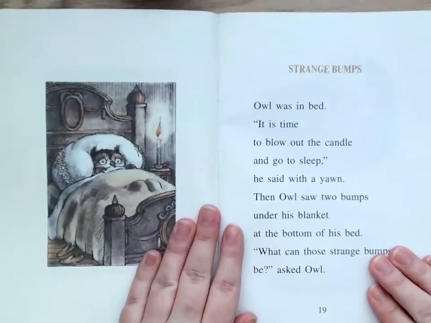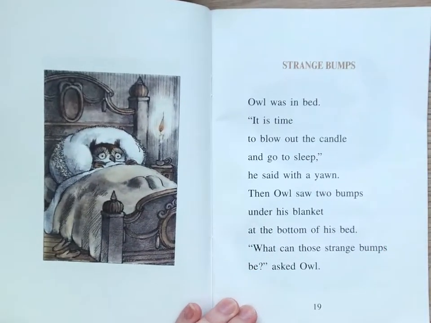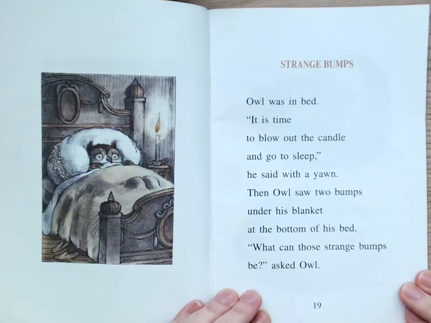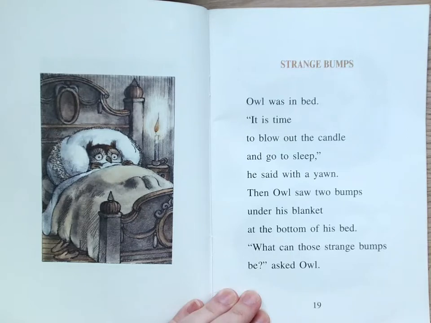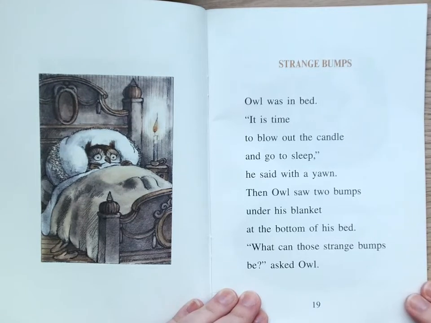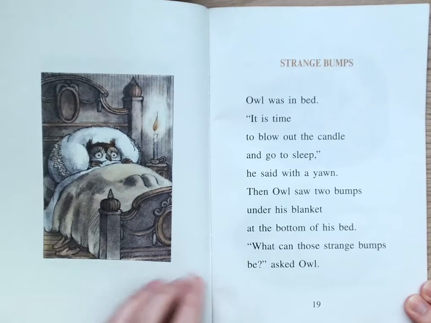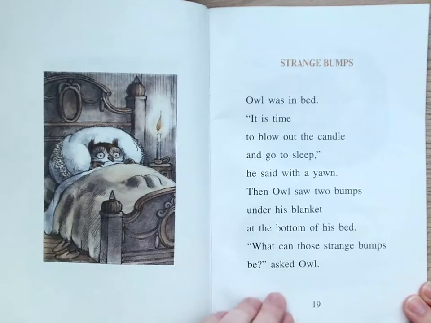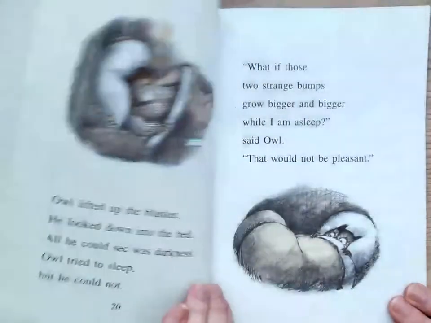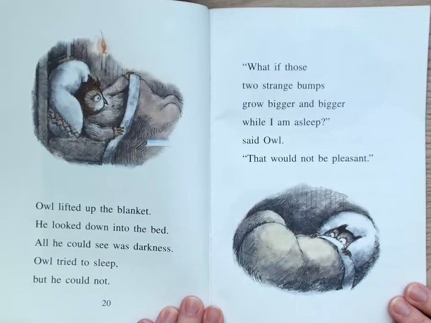And here it is. Strange Bumps. Owl was in bed. "It is time to blow out the candle and go to sleep," he said with a yawn. Then Owl saw 2 bumps under his blanket at the bottom of his bed. "What can those strange bumps be?" asked Owl. "Do you see them?" Owl lifted the blanket. He looked down into the bed. All he could see was darkness.